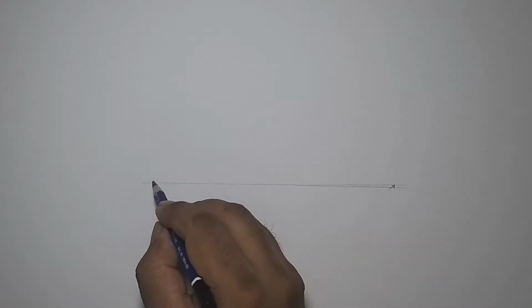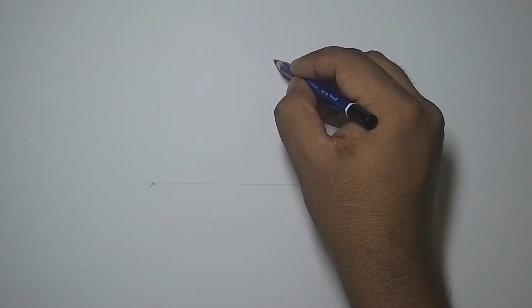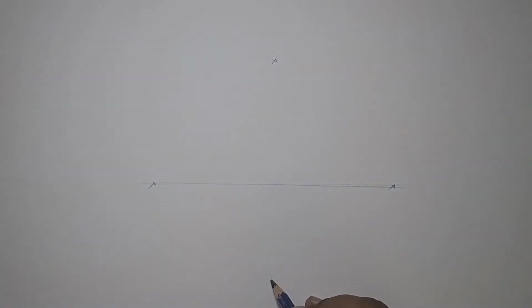Starting with the horizon, 1, 2, 3 and 4. Now 5 point perspective is a really advanced version of 4 point perspective. What I really want to say is that you will get another reference point, which is very helpful if you are drawing an aerial shot of a city or something. We will see an example over here.